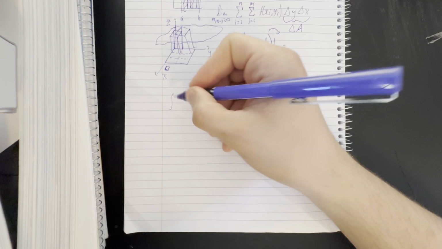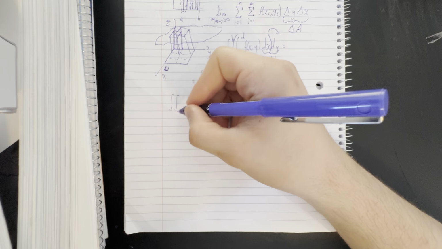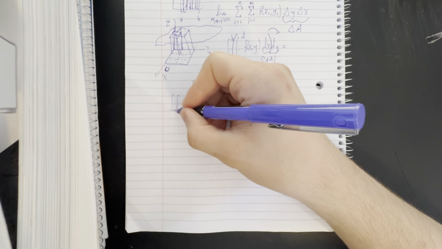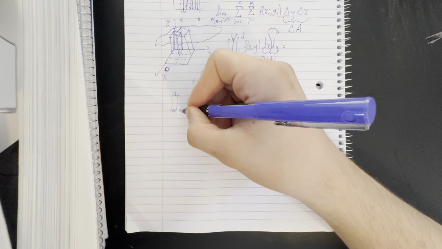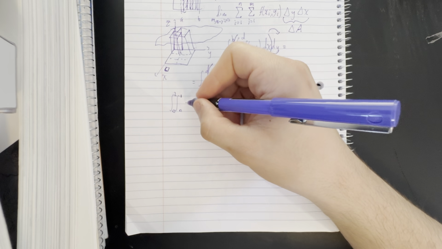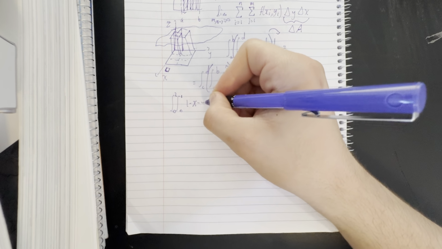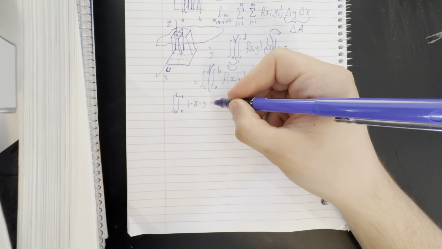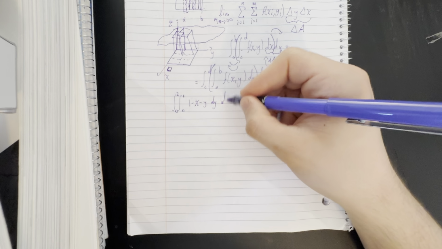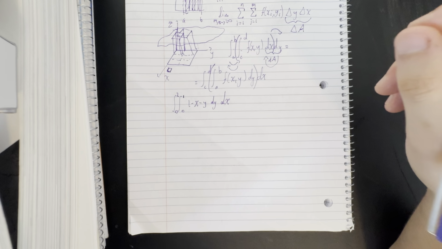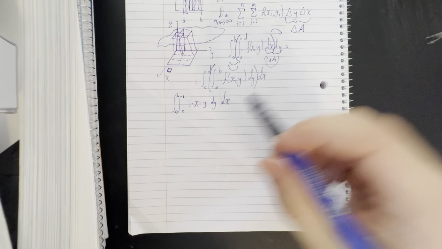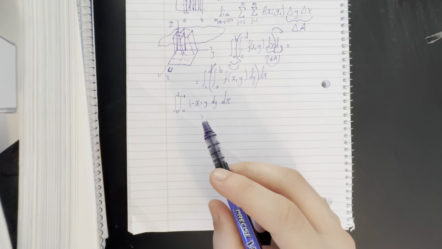Okay, so an example I want to do with you guys is here. We're going to go from 0 to 2 and then 0 to 1 for 1 minus x minus y, and then dy dx. Okay? So this is the function we're integrating the volume for.